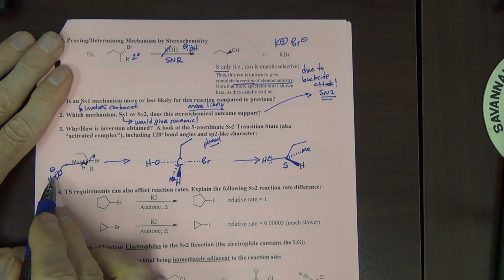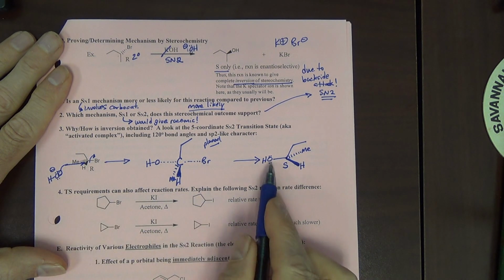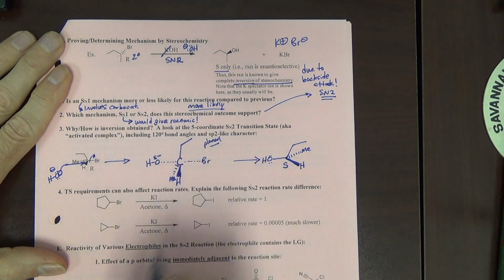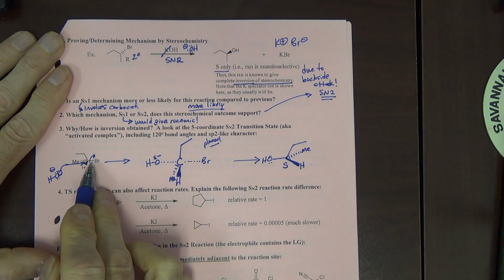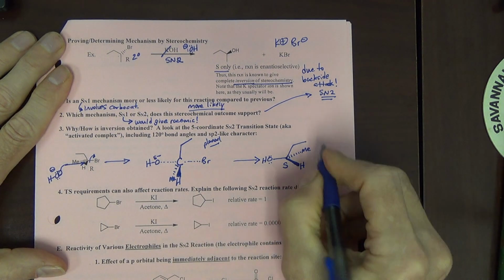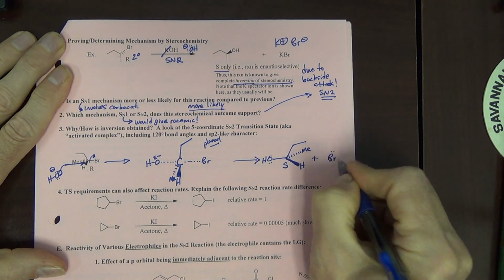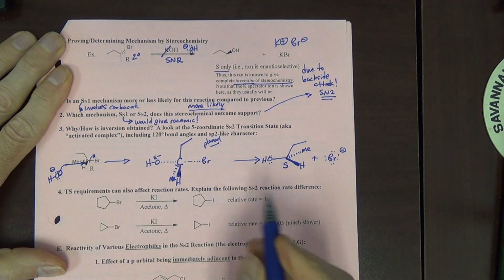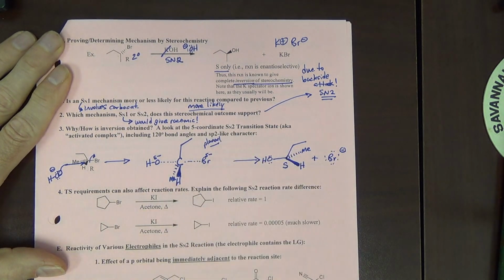We also have charge. Hydroxide is negative. It ends up being neutral. What's in between? As it's forming, it's only partial negative. Bromide is neutral, but when it's done, it's minus. What's between neutral and minus? A partial minus.